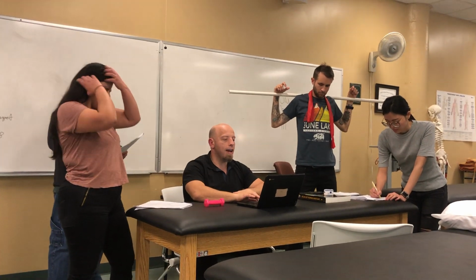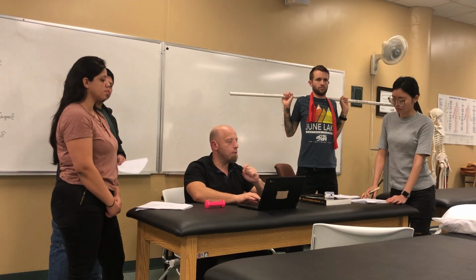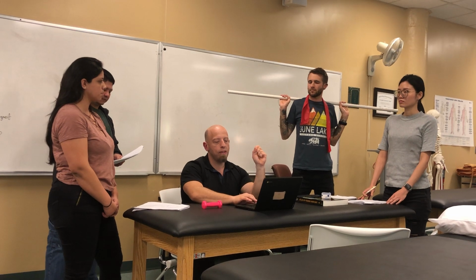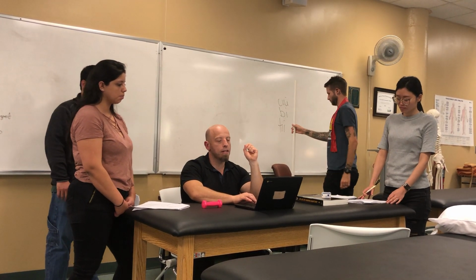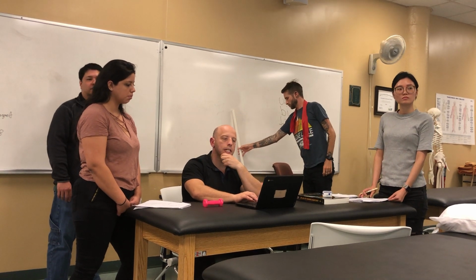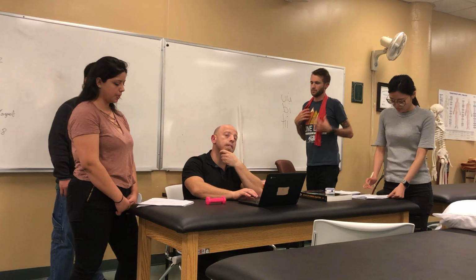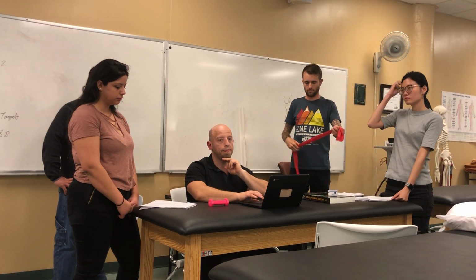Very good. Okay, any questions thus far in the assessment portion? We know what's weak, we know what's tight, we know how the capsule's affected. We have the special tests to rule out other things and confirm our diagnosis. Any questions thus far? Good. Biceps load and speed test can both test for bicep tendinitis? No, bicep load will test for SLAP, and speed test is for bicipital tendinitis.